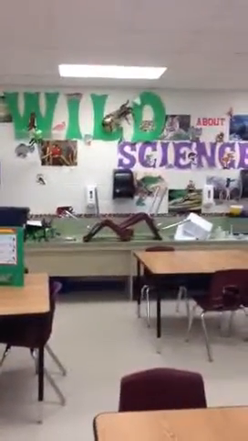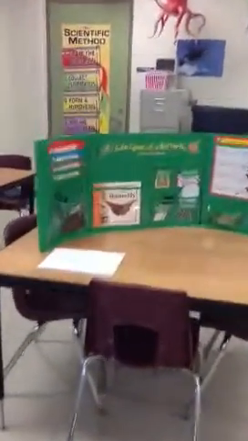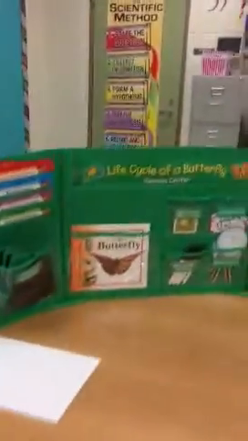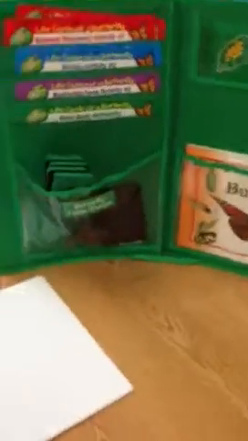Hello, second grade scientists. This week in the science lab, we are talking about the life cycle stages. At one center we have the life cycle of a butterfly. You're going to do several things in this center. There are certain things I want you to focus on.